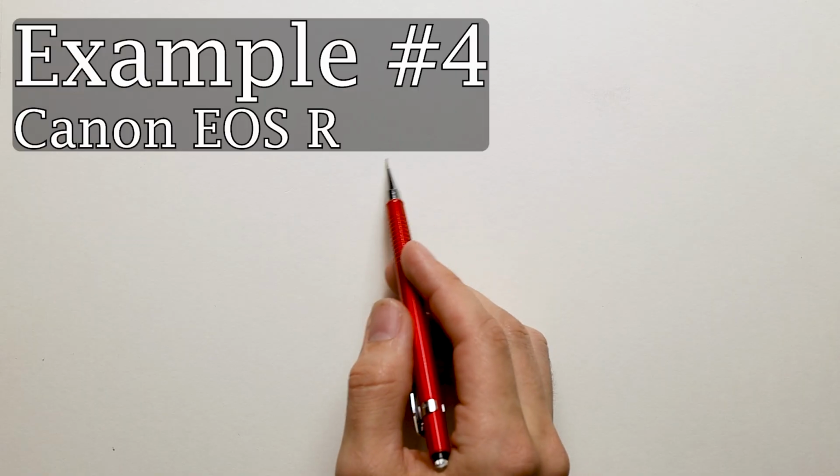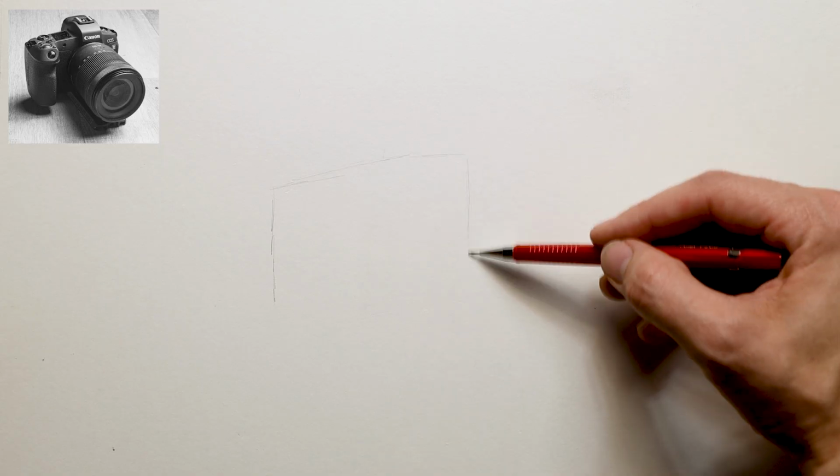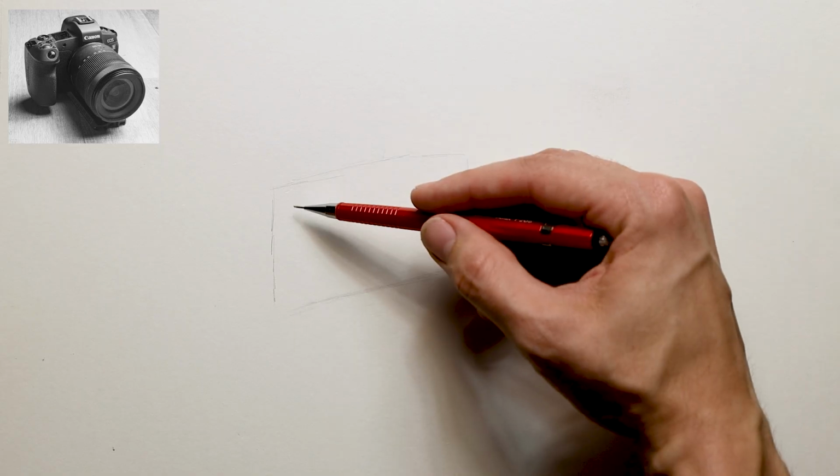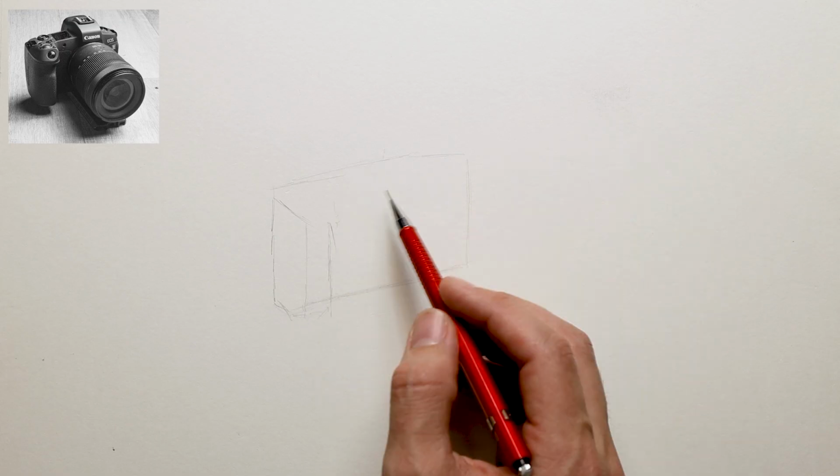I decided to use one of my cameras as my final example. I chose it because a camera makes up all three of our geometric shapes. The body of the camera is a rectangle cube-like box. Our lens is a cylinder, and the end of the lens will serve as the sphere in this example.